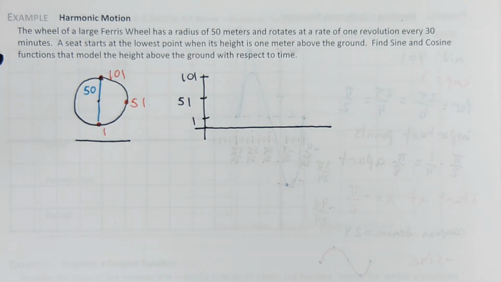The amplitude is the same as the length of the radius. That is always going to be the case. Why is that? Because the radius is how far down from the center and how far up from the center you can go in the circle. That's why the radius of these word problems will always be your amplitude.